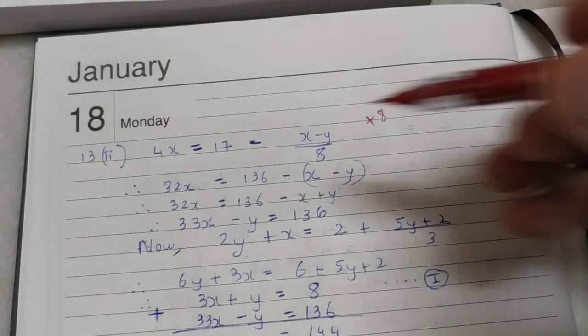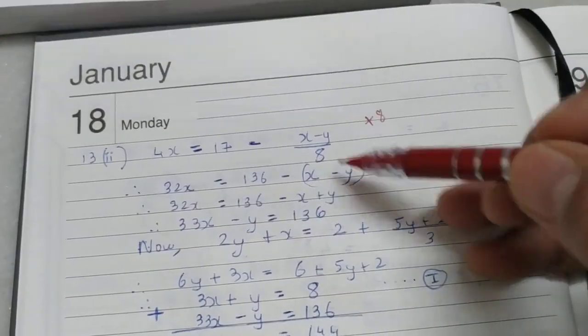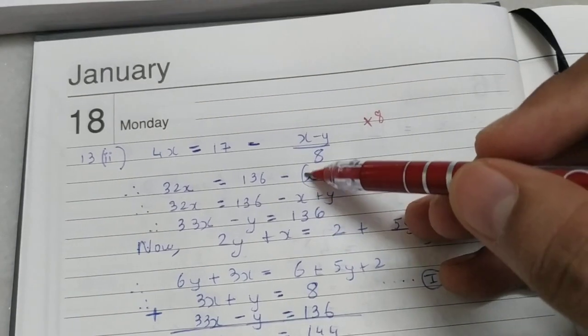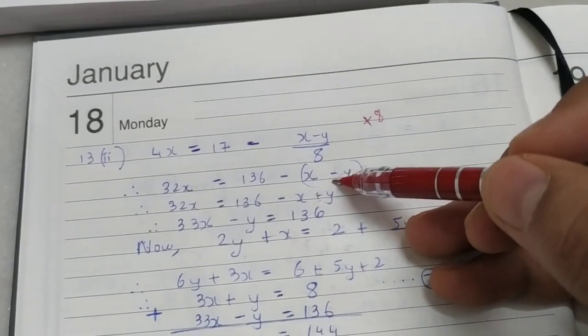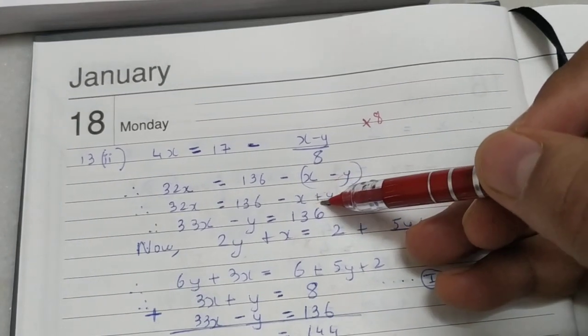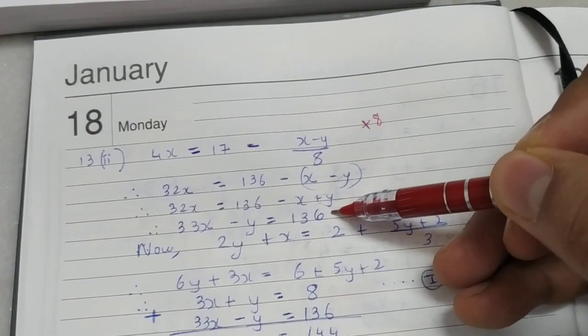So if I multiply the whole equation by 8, I get this equation. Remember to put the brackets here because there is a minus sign outside, and when the brackets will open, this sign will change to plus. This is a common mistake which students do, so avoid it and be alert about it. In the standard form, this is the final equation.